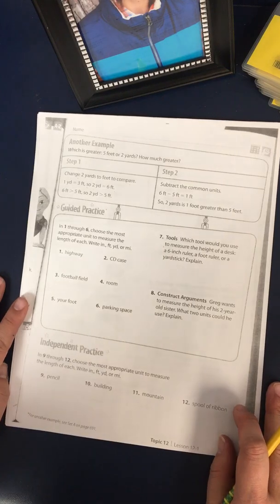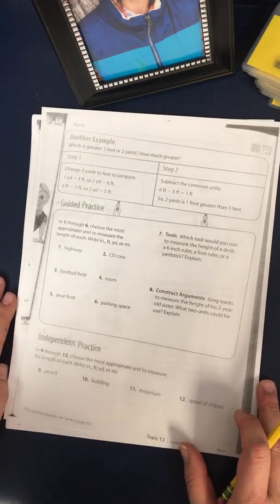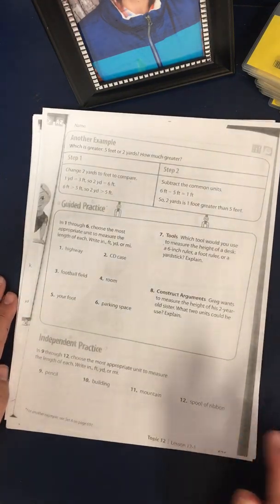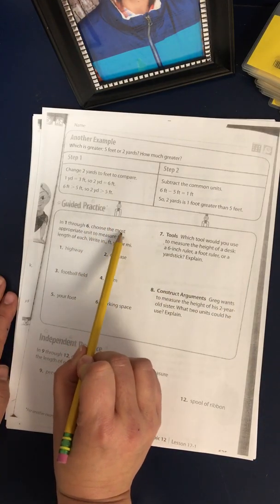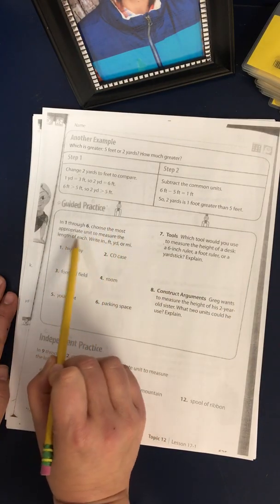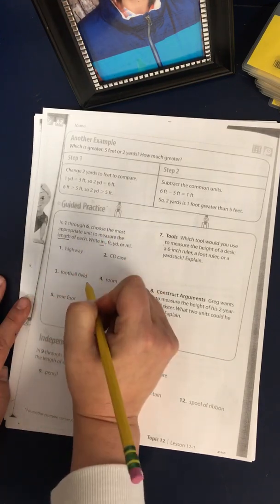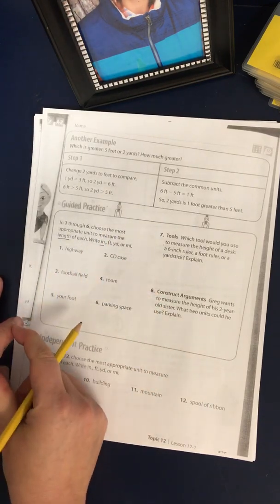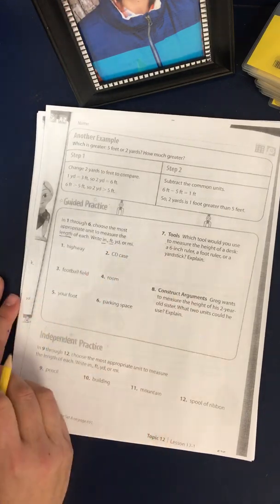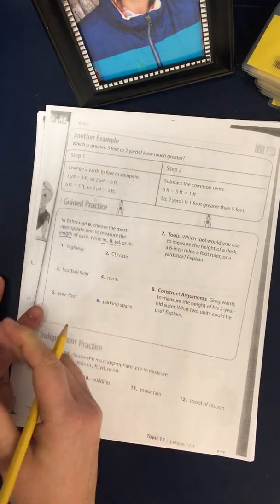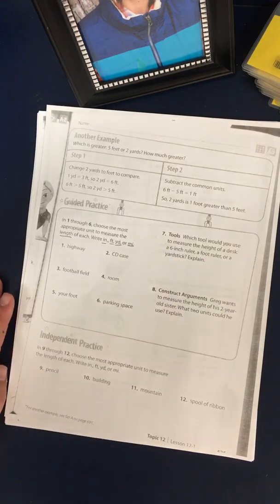But we're not going to do as much converting as what you think. What we're going to be doing is looking at what we would use to measure certain things. So on 1 through 6, let's choose the most appropriate unit of measurement of length. So we're looking at length in this, and we're going to look at the inch. Remember, it was from knuckle to knuckle. The foot was a floor tile. A yard is 3 tiles, and a mile was from here to Walmart.